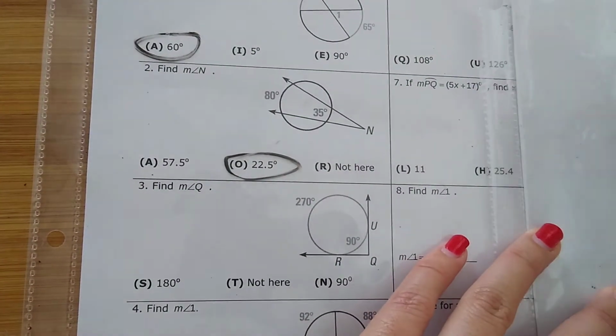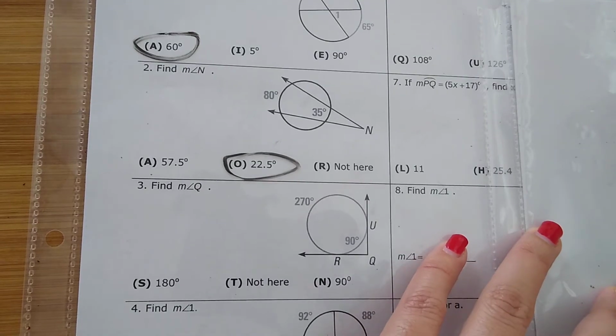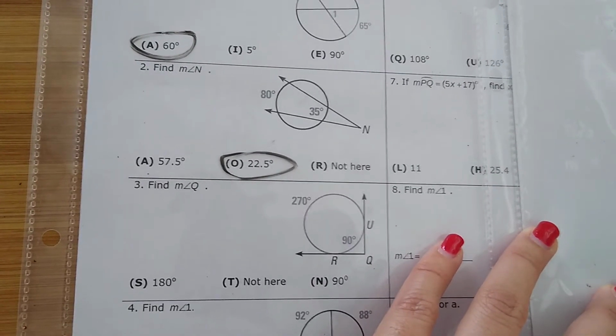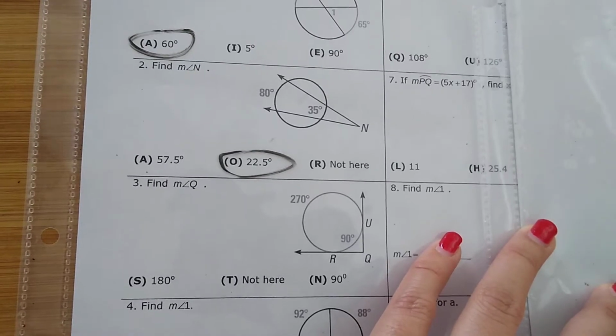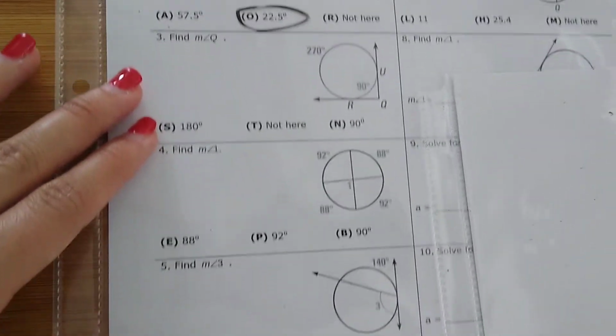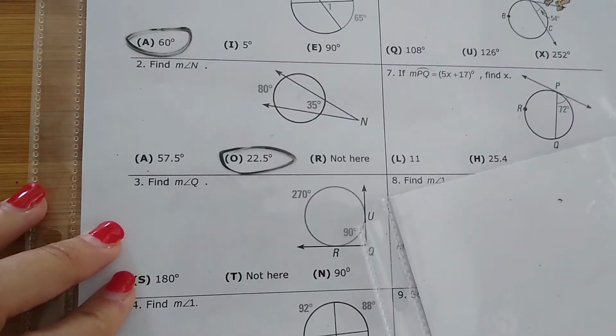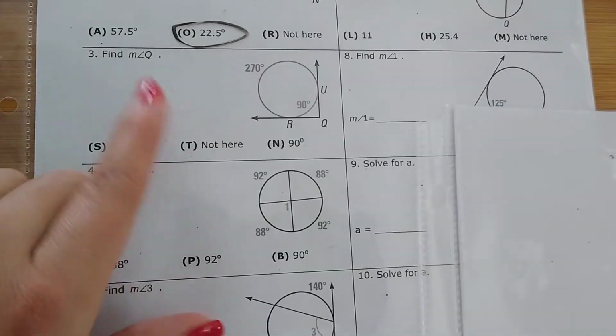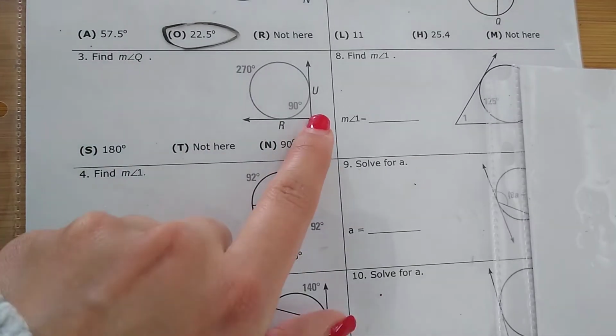Okay, again, this is now using theorem 10.16. When the angles are on the outside of the circle, then I'm going to go ahead and subtract the arc measures and then divide by 2. So the really neat part is you're either adding or subtracting for the most part, and then you're dividing by 2. Okay, now let's go ahead and find measurement of angle Q.